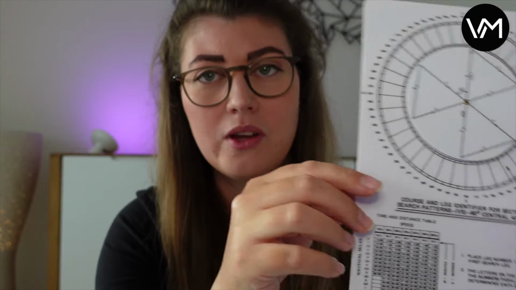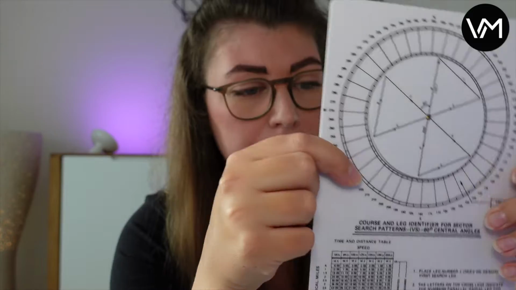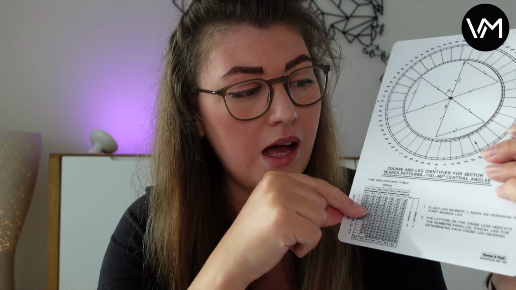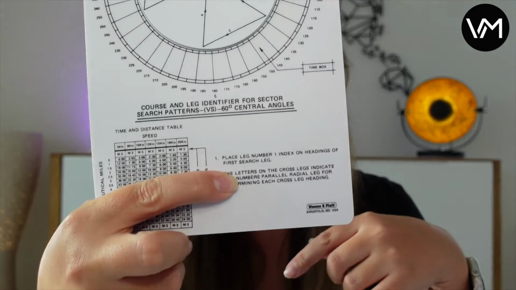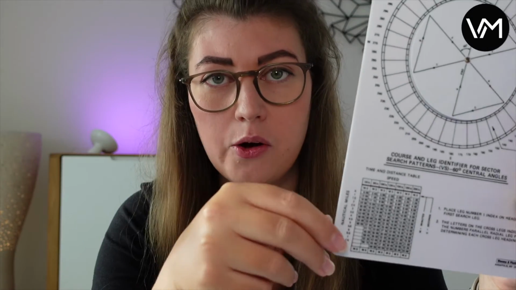In the time box, you're supposed to put your start time, which is at the center. You also have your time and distance table at the bottom, as well as short instructions right here at the bottom, which tell you how to use this if you've forgotten.